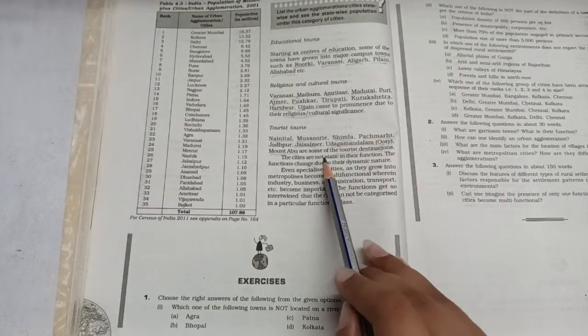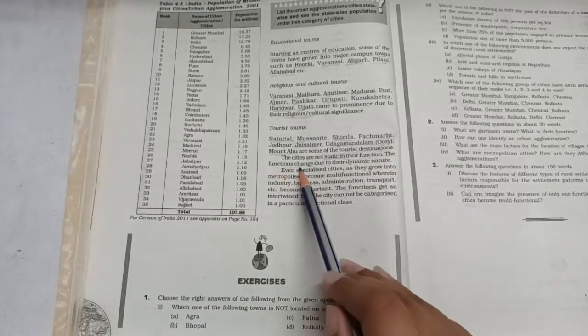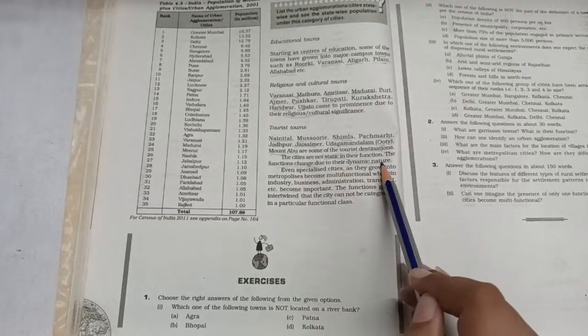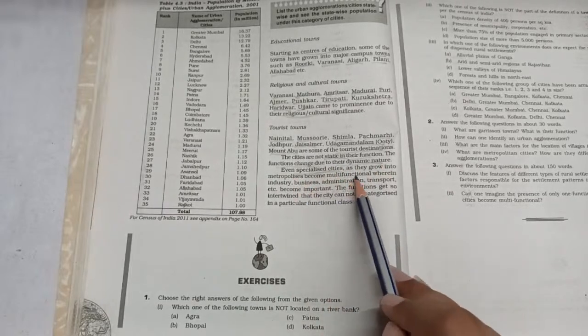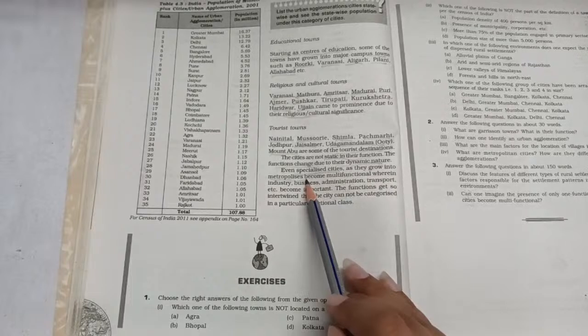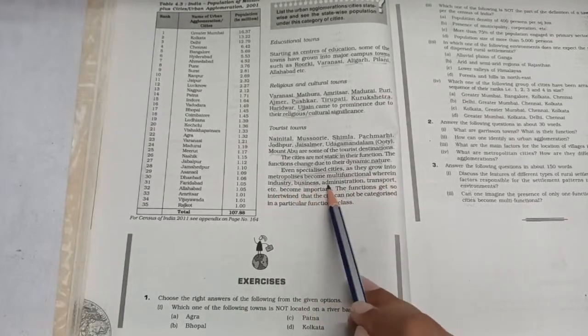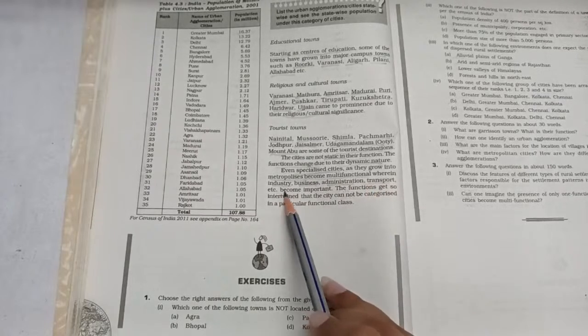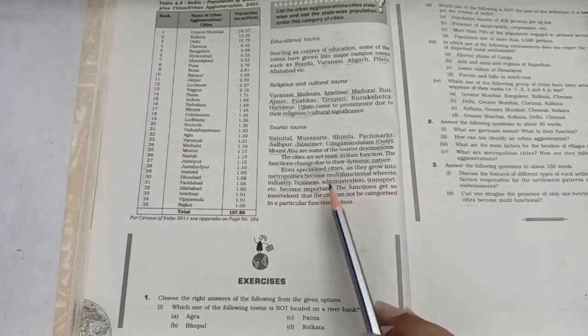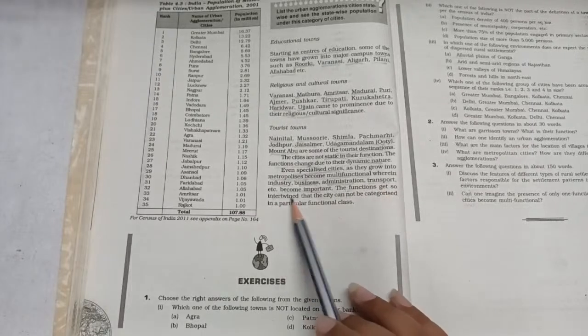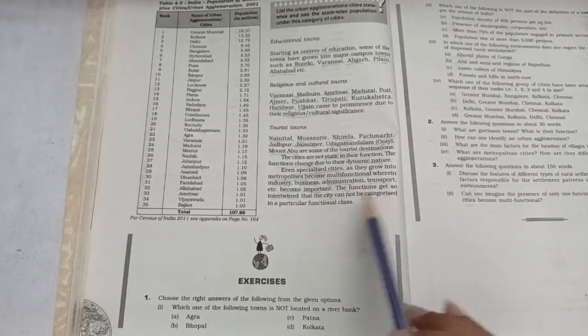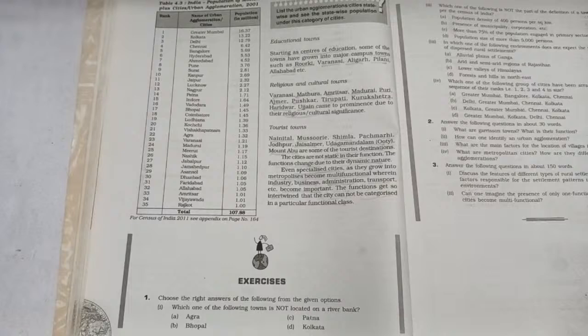The cities are not static in their function. The functions change due to their dynamic nature. Even specialized cities, as they grow into metropolises, become multifunctional, wherein industry, business, administration, transport, etc. become important. The functions get so intertwined that the city cannot be categorized in a particular functional class.